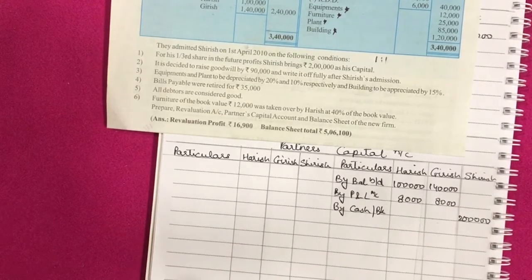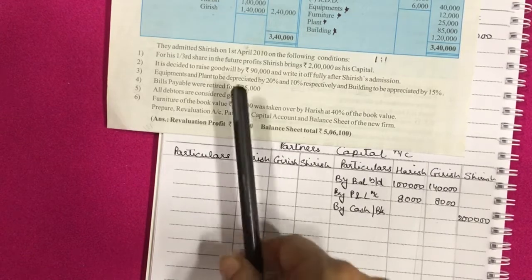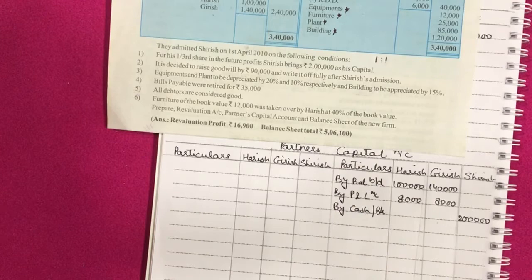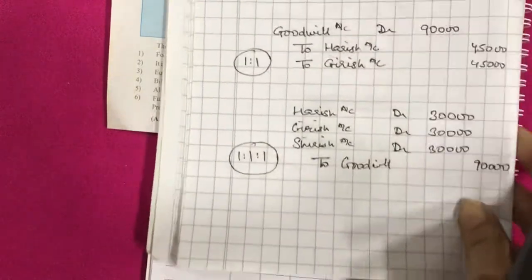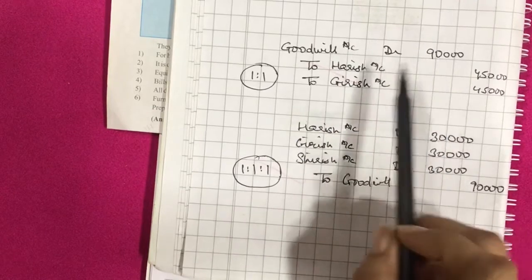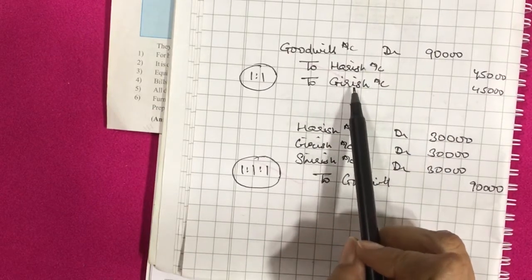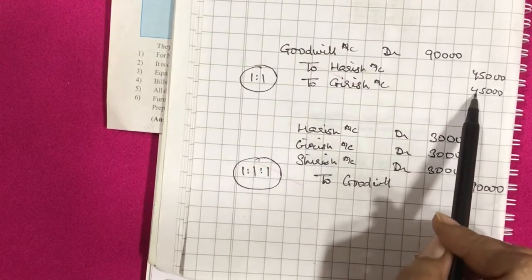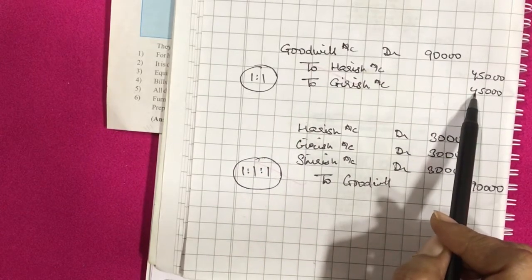Okay. It is decided to raise goodwill by 90,000 and write it off fully after Shirish's admission. So see here, what is the journal entry? Goodwill account debit 90,000 to old partners Harish and Girish. Ratio is equal. This is old ratio, 45,000, 45,000. So first you raise it and then you write it off.